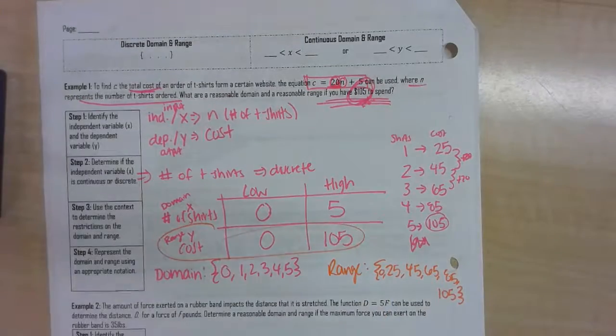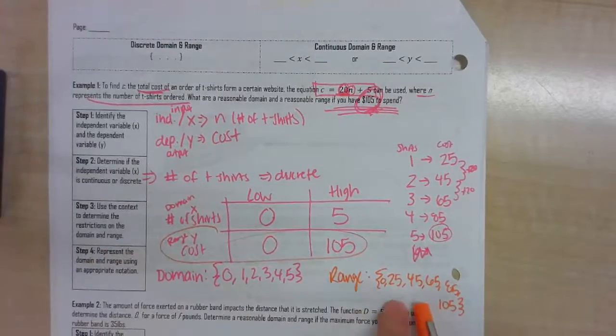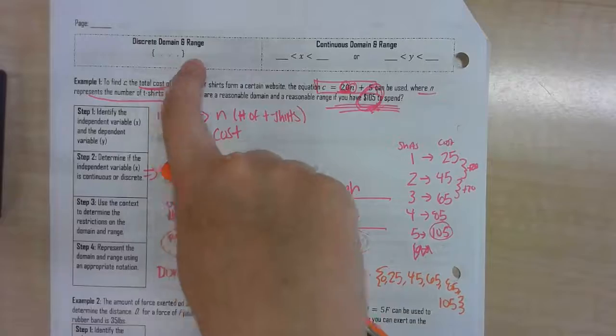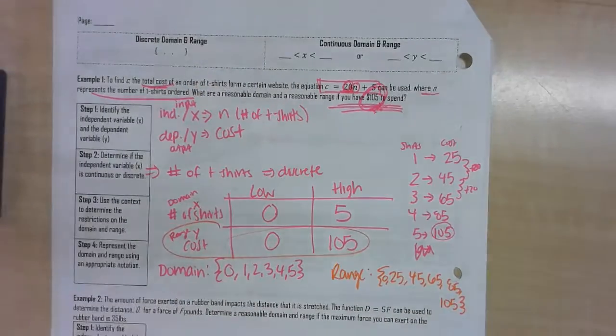And that's my first example. So remember, it's discrete. So I'm writing my answers out just like this. So discrete means I'm listing out those answers. That's the mistake I made in the first video, if you can see it. But we'll go from there.